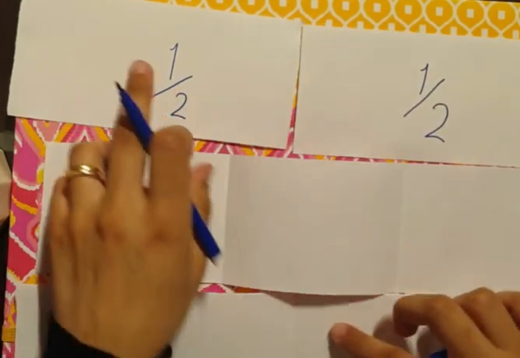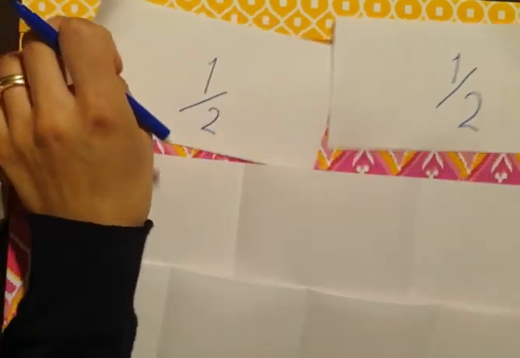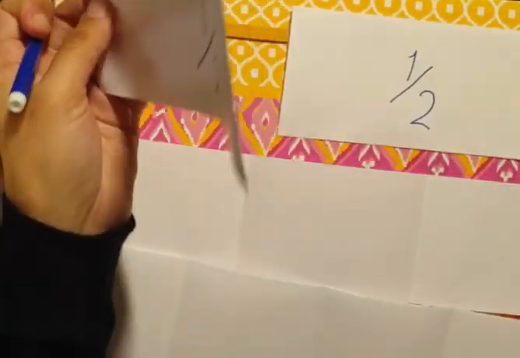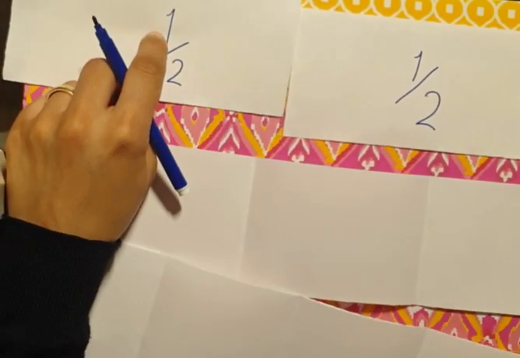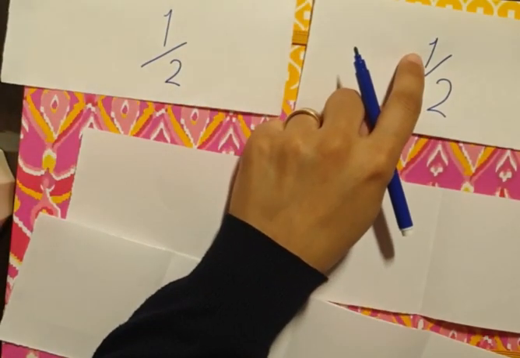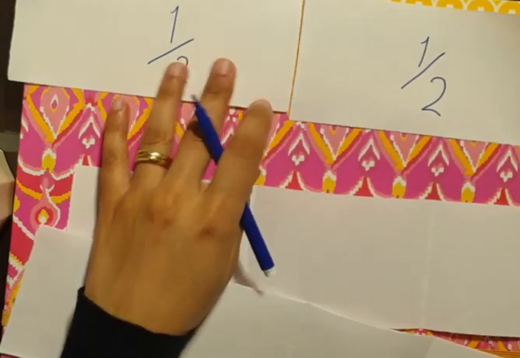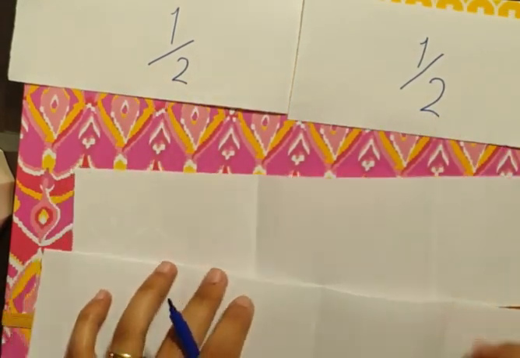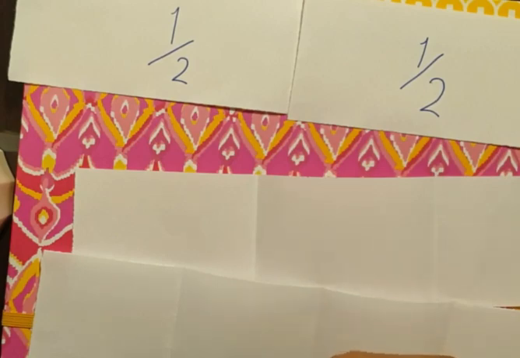Why did I label it 1 over 2? Because the total number of parts here is 2, and this is one of them, so hence the 1. This is another one of them, so hence the 1. And the total is 2, so hence the 2's. Alright, so this is my first fraction.